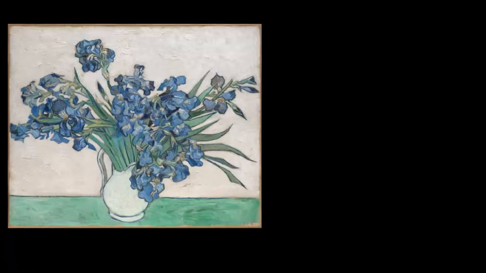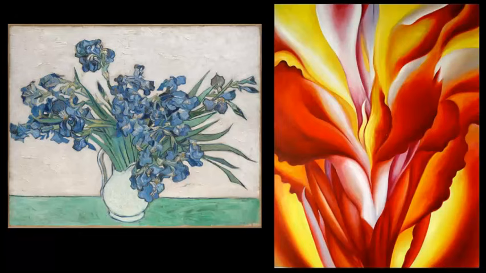You can see here we've got blue, green. Of course, you can always use white and black with an analogous color scheme. Here's another one that's using yellow, orange, and red. We've snuck a little pink in there too. And just to call back to some other color theory, the flowers on the left are a cool color scheme, and the flowers on the right are a warm color scheme.